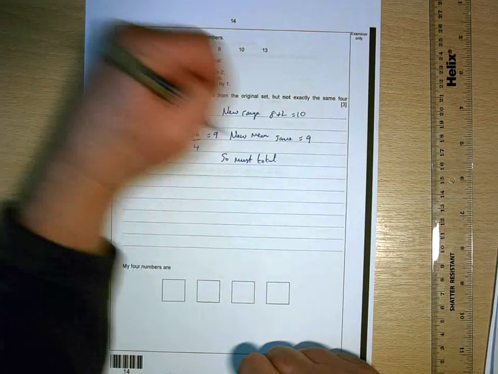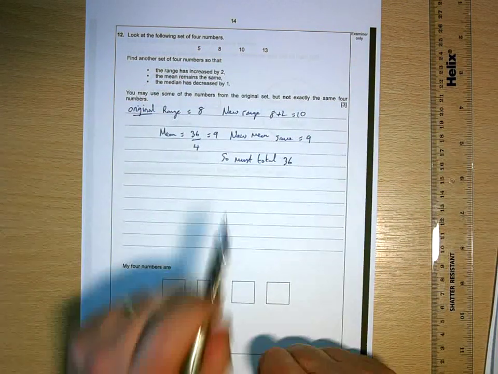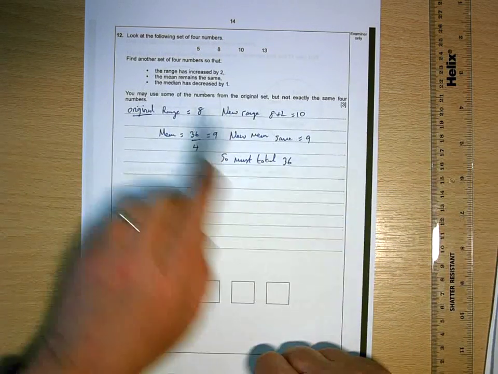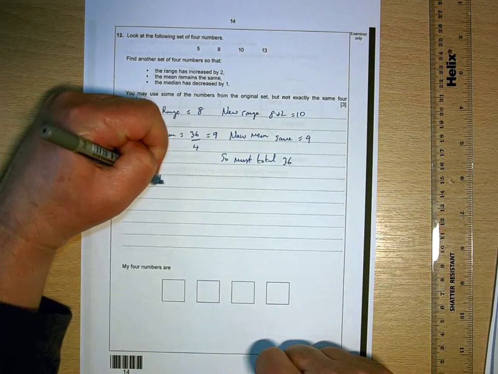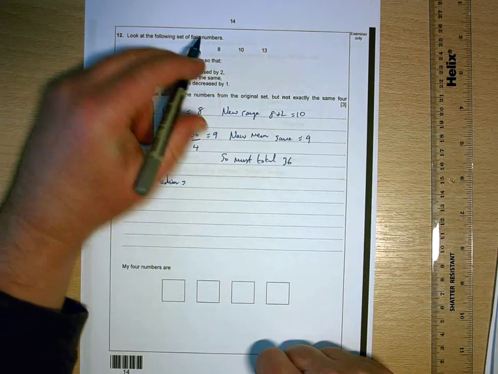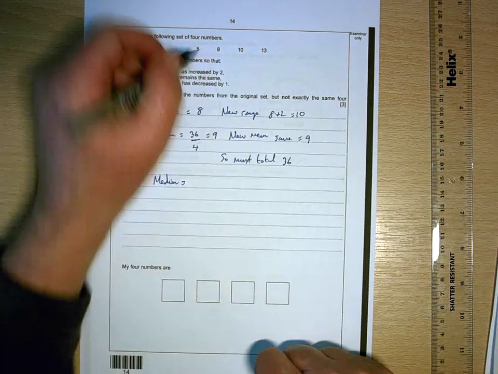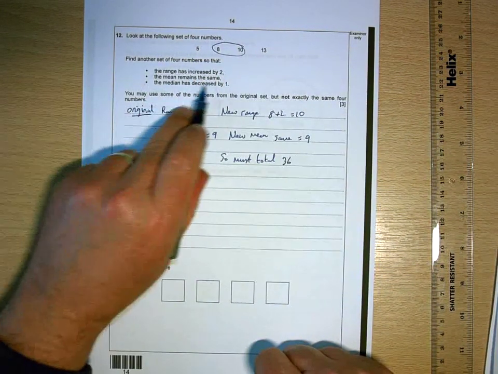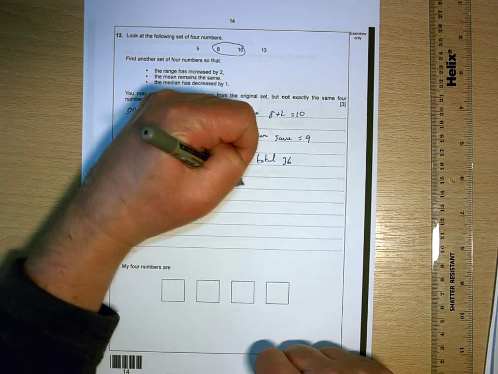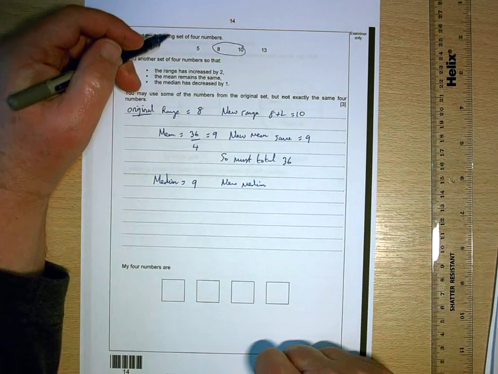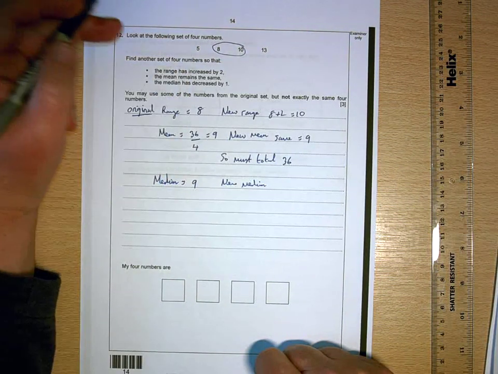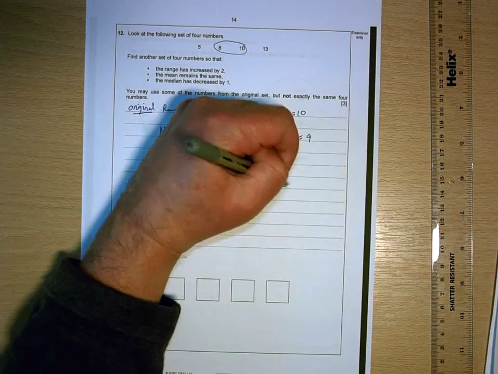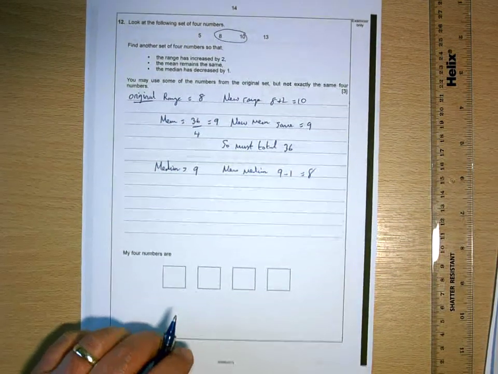So total must be 36. So I'm looking for the numbers, biggest takeaway, smallest is 10. They've got to add up to 36. And the median, so the median in this case is going to be halfway between the middle pair, which is going to be 9. The median has decreased by 1, so the new median, remember the median is the middle. If it's an even set of numbers, there is no middle, so it's halfway between your middle pair. Decreased by 1, 9 take away 1 is 8.